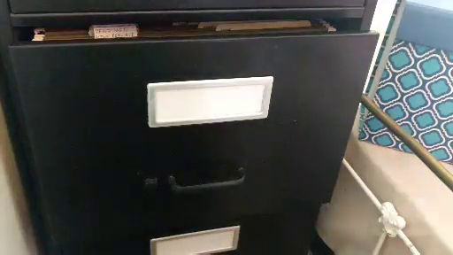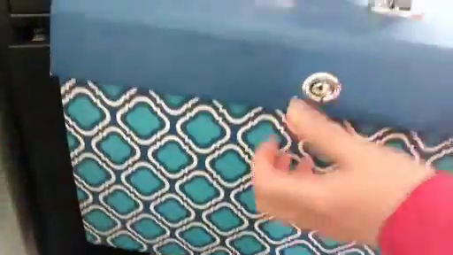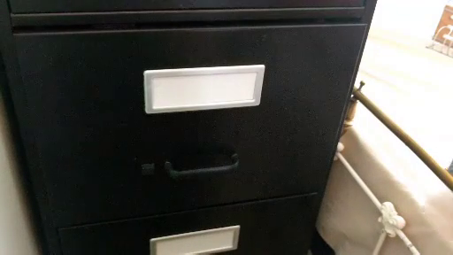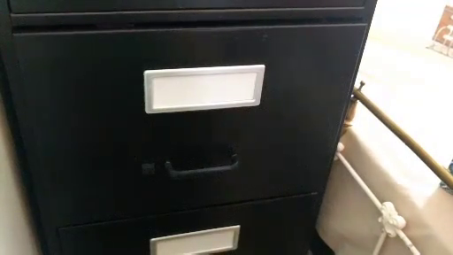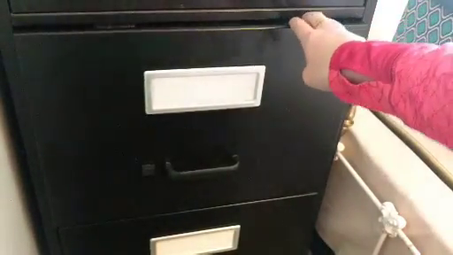Today I'm going to show you how I organized my filing cabinet. I used to use this type that just opens and has all of that in there, but I've outgrown it and I needed a little bit of a better system that was cost effective to organize all of my stuff because it's getting out of control.